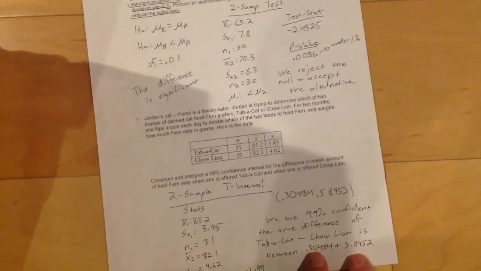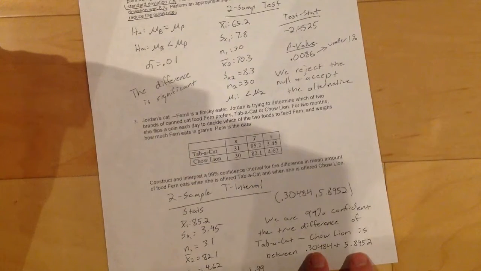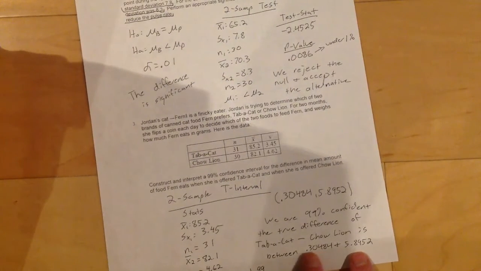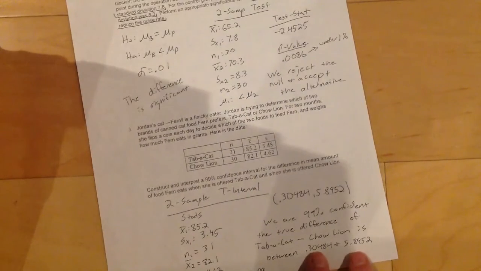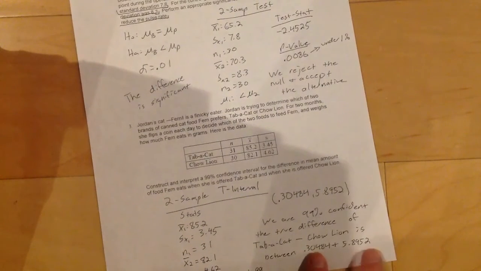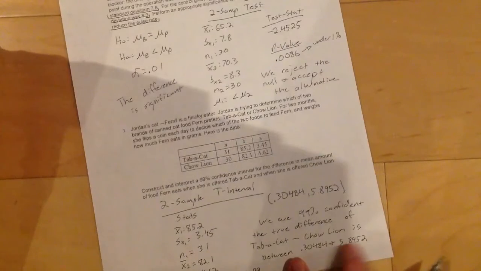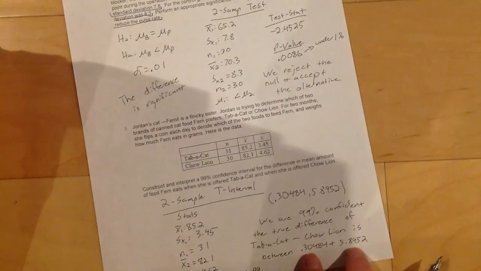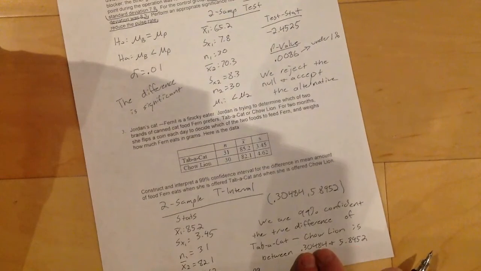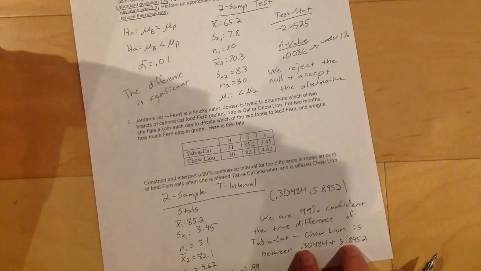But we're pretty convinced that the cat likes Tabacat better, because notice that 0 is not inside of this interval. So one of the possible values is not 0. We're not saying there's no difference because 0 is not inside of this interval. It seems pretty clear that it does prefer Tabacat, but the question is whether it prefers it by just a tiny amount or whether it prefers it by as much as 6 grams.